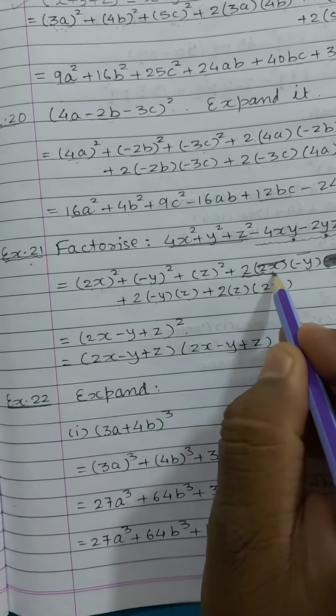So 2 2s are 4, 4xy, plus minus minus 4xy, it is here. Similarly plus minus minus 2yz appeared here, and plus 2 2s are 4zx or 4xz, which is written here.